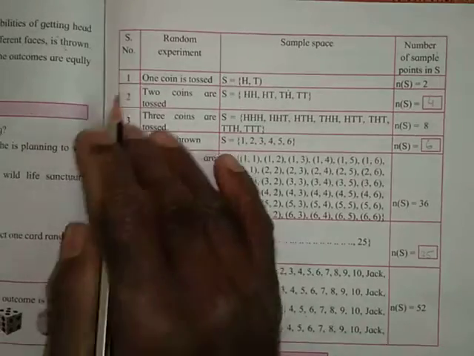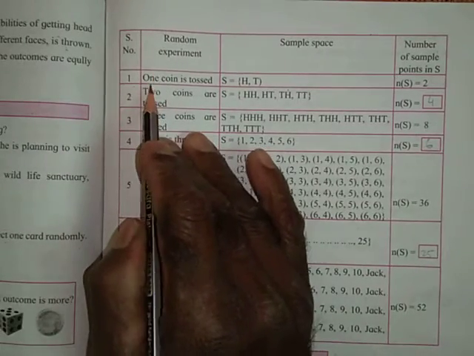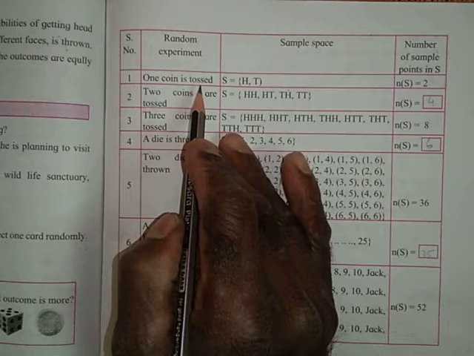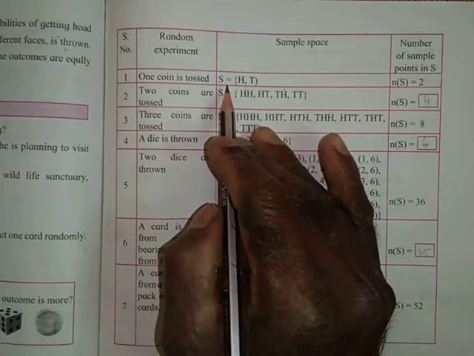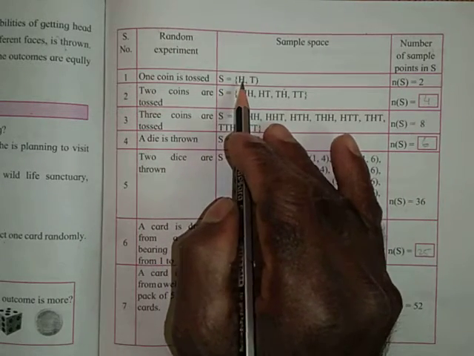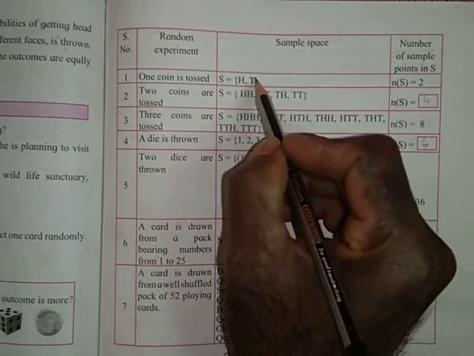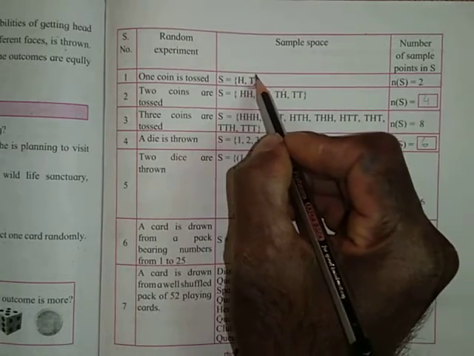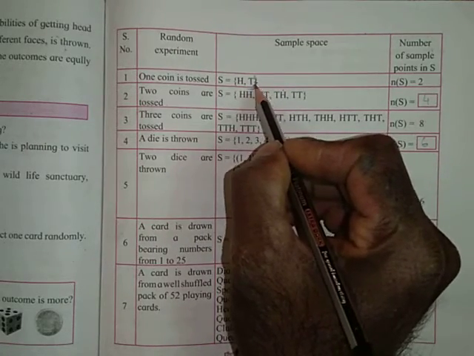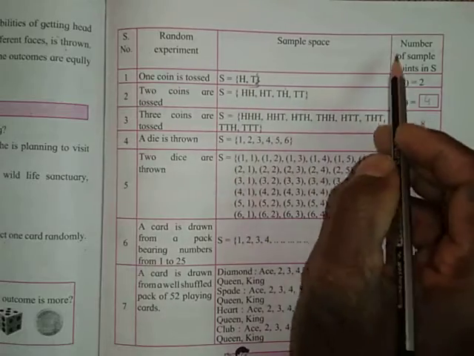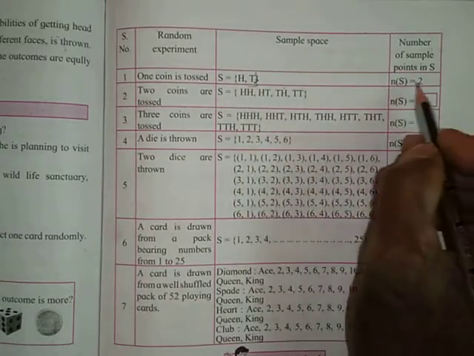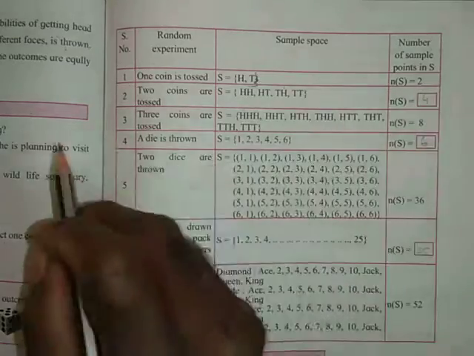Number 1. Random experiment: one coin is tossed. S, that is the sample space, is the set {H, T}. It should be in curly brackets. Number of sample points in S: 1, 2. That's why n(S) equals 2.